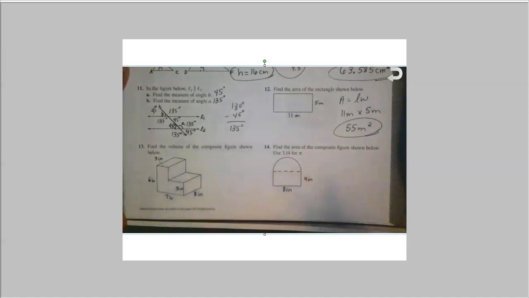All right, example 13 here says to find the volume of the composite figure shown below. Well, there really isn't a formula for helping us find the volume of this composite figure, but if you look at it, it really is just two rectangular prisms put together. So I can divide this up. I can draw a line here, and I can see two different rectangular prisms, or I could draw the line here and see two different rectangular solids.